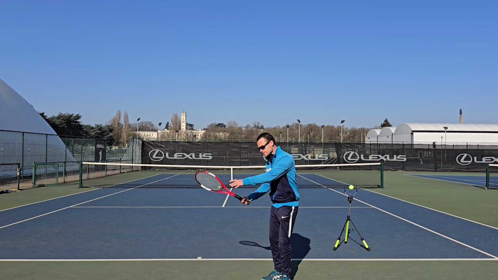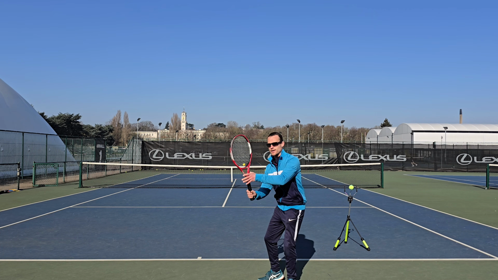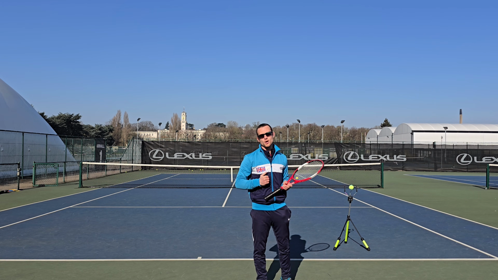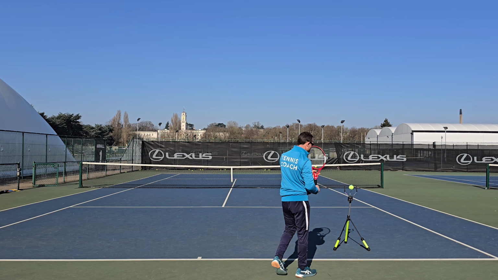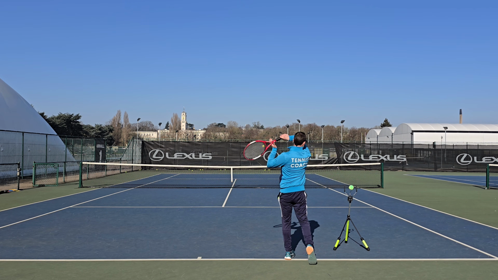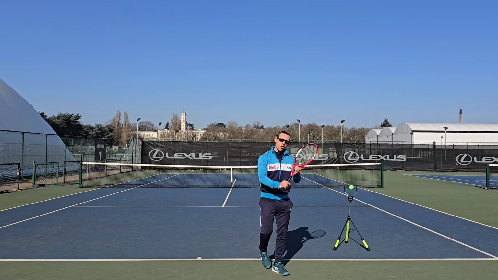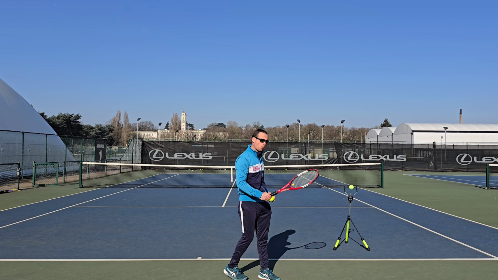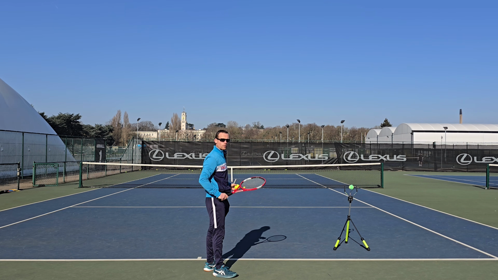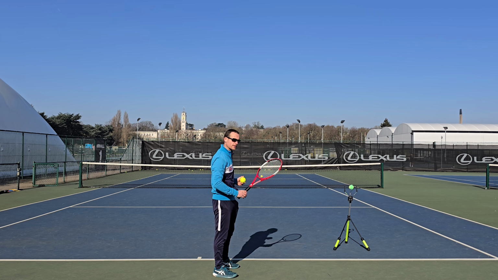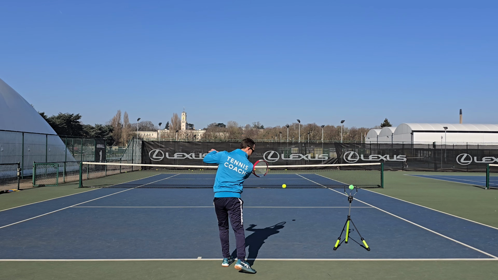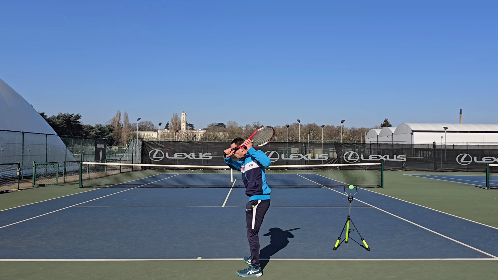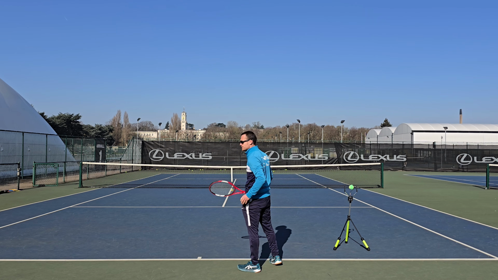So the path is the direction my racket is moving as I make contact with the ball. And this will determine the spin. A low to high path for topspin, high to low for slice, for backspin, or I could hit more through the ball on a more level path to flatten the stroke out, and even come across the ball to hit with side spin.